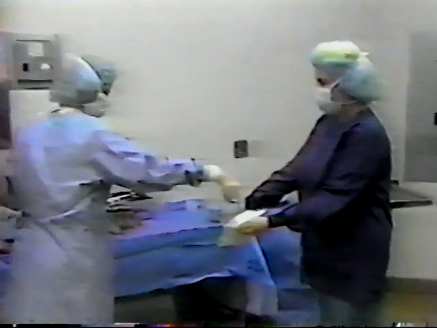In opening peel packs, separate the edges by rolling them back over your hands. The sterile contents can then be offered to the scrub person in a way that minimizes the possibility of touching the unsterile edges.